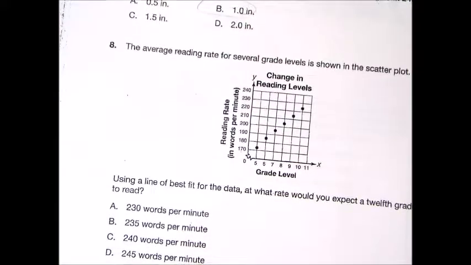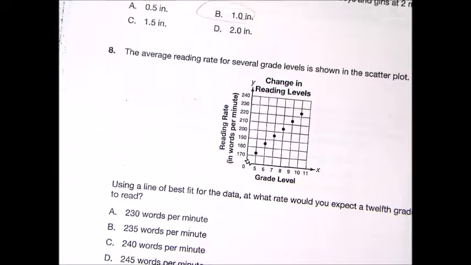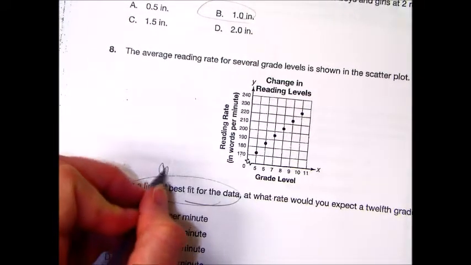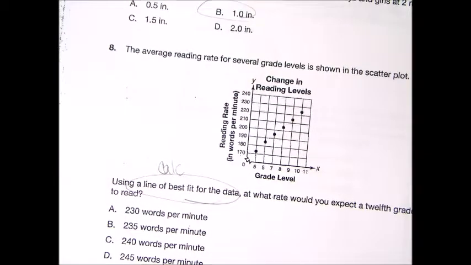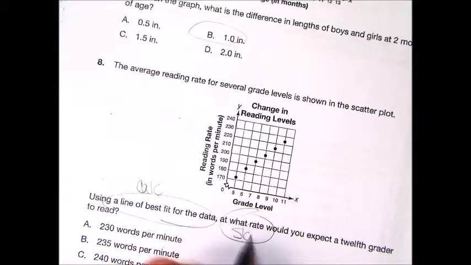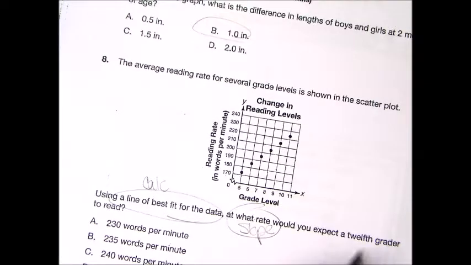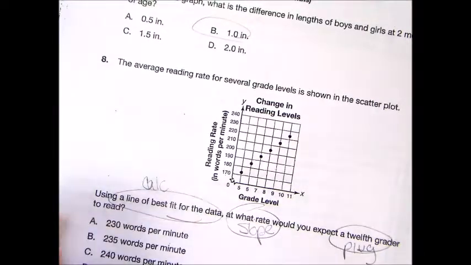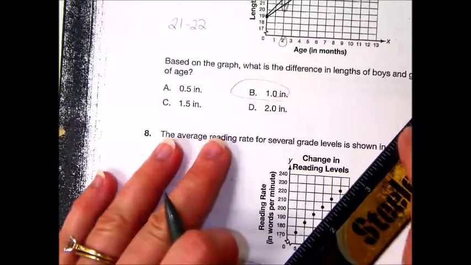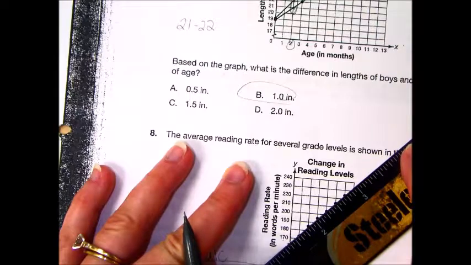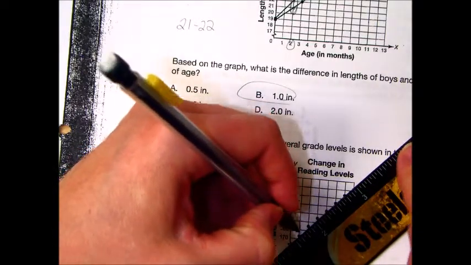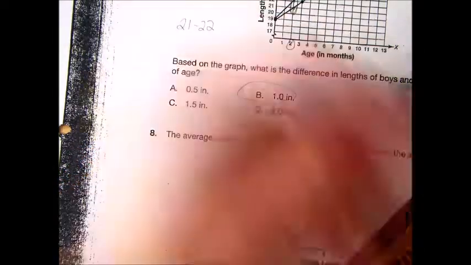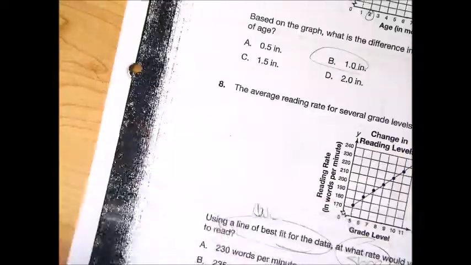Number 8, the average rate is shown below. Using the line of best fit, automatically I think I got a calculator problem. What rate, that's the word slope, would you expect for a 12th grader? So looks like I'm going to have to plug in 12. Now you might be able to say, Mrs. Langeli, I'm smart enough, I can just connect my line and figure out what 12 will be. Well, congratulations, I'm glad that you can do that. But I'm going to do it the right way. I'm going to do it mathematically.